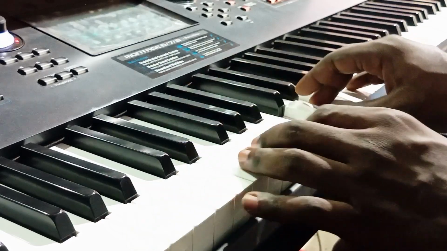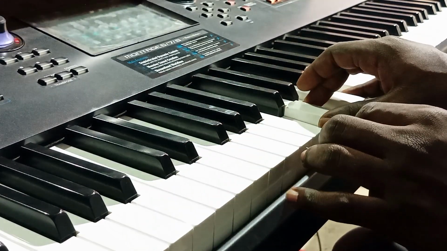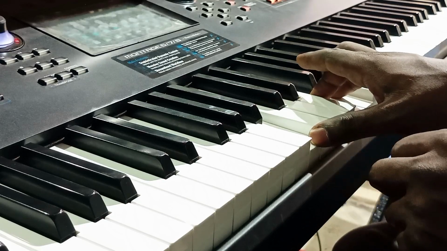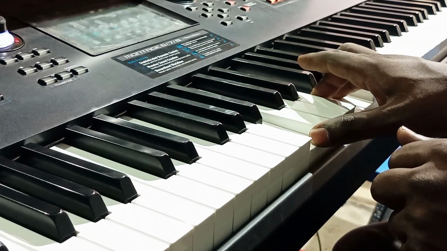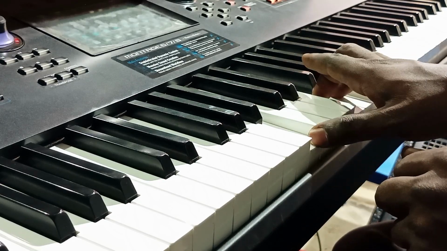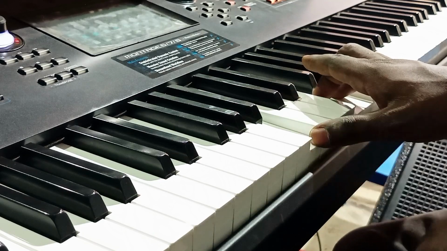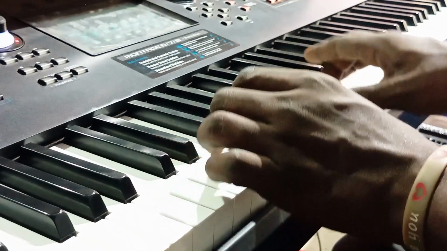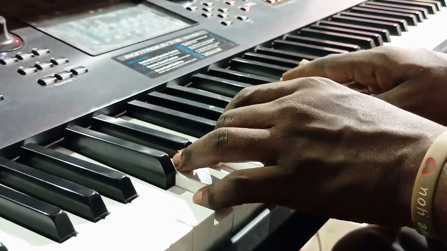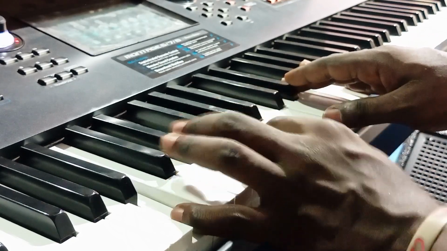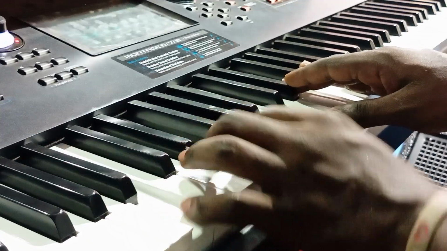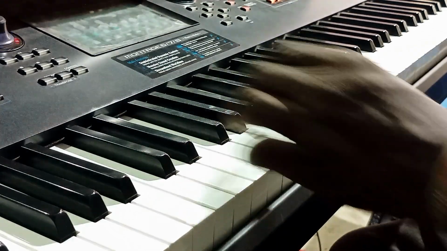Then right hand, C. That is the G7. Hear the sound on the right hand. Okay, after that, then the song goes back to the left hand with the C chord, then back to G7. It's like da da, and so on. You watch this.